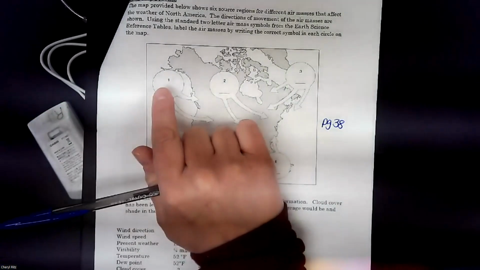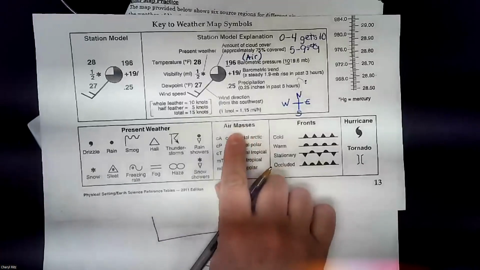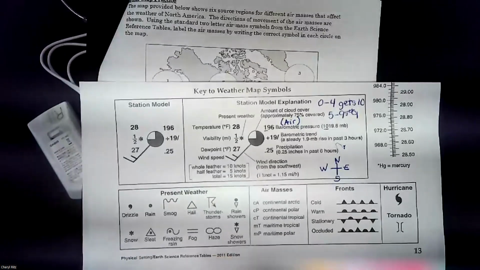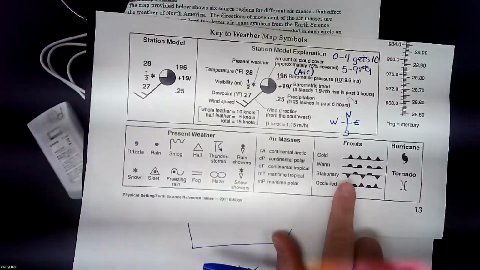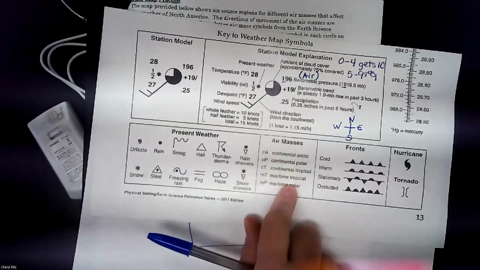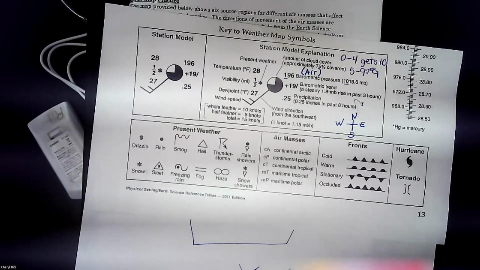So we just have to label these with the correct symbol. When you ask, well, what are those correct symbols? The only choices for air masses. I would highly recommend, because it did say label the air masses. Sometimes people want to label them with the fronts, but we are talking about the air masses, so they all get the 2-letter symbol.